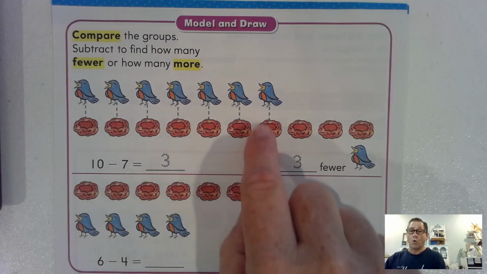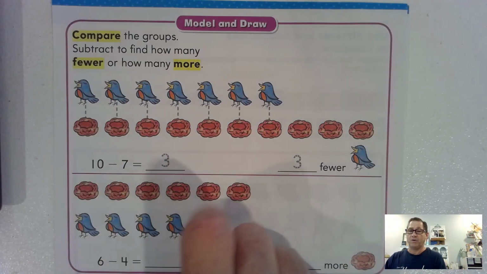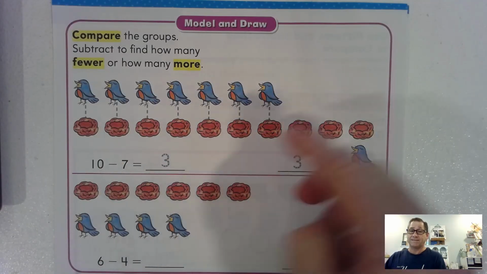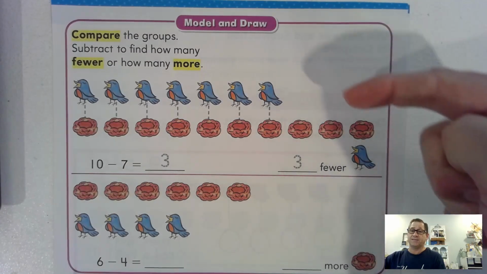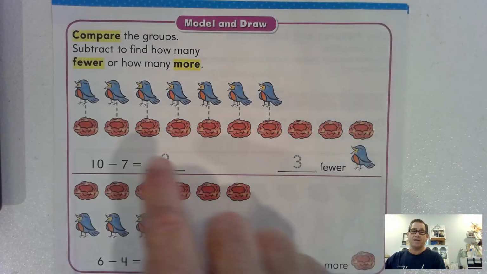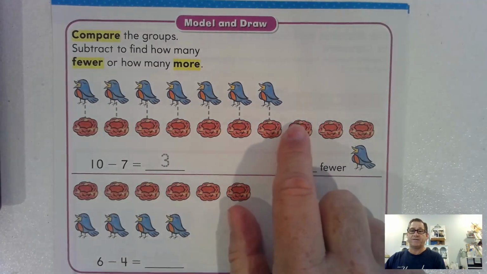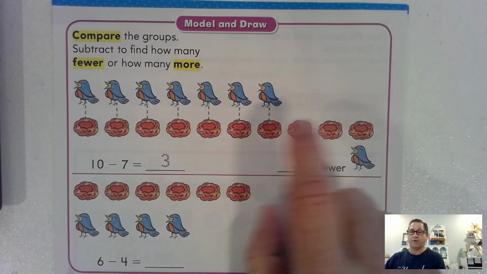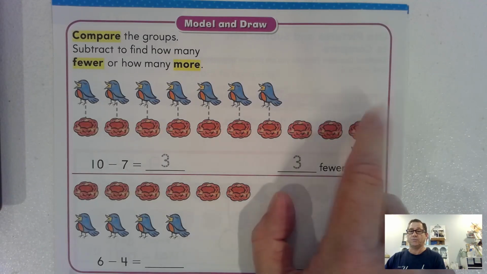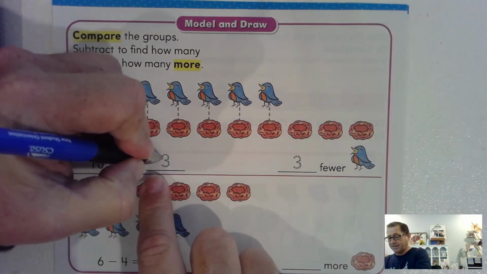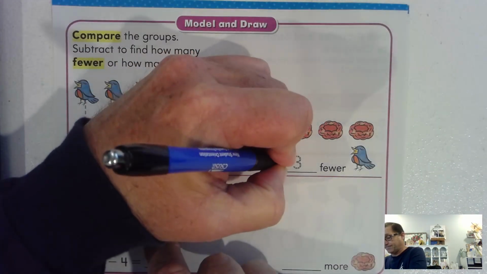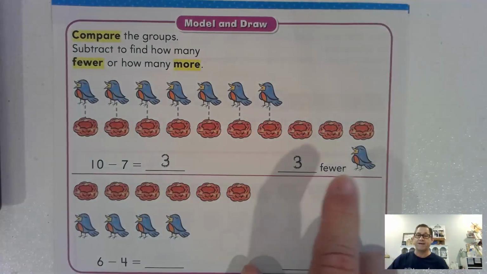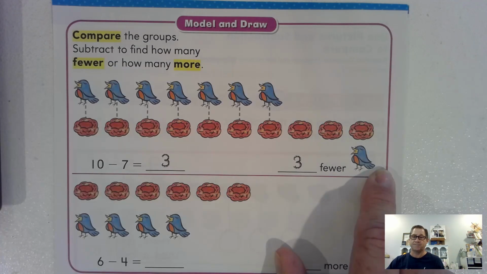So there's more nests than birds, right? Or I could say there are fewer birds than nests. So how many nests don't have a bird? 1, 2, 3. 3. And 10 minus 7 is 3. So there are 3 fewer birds.